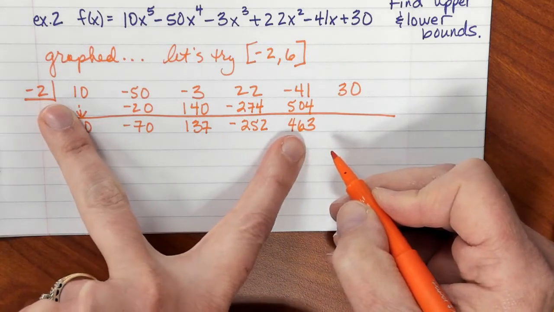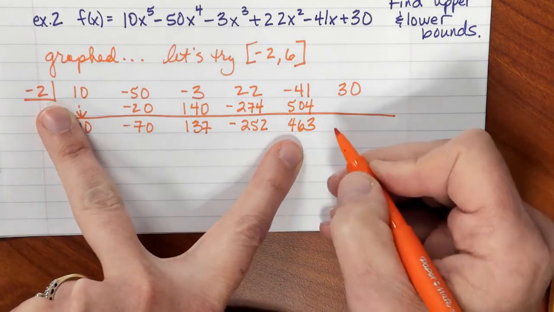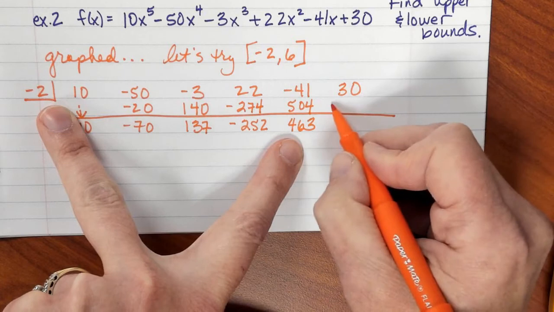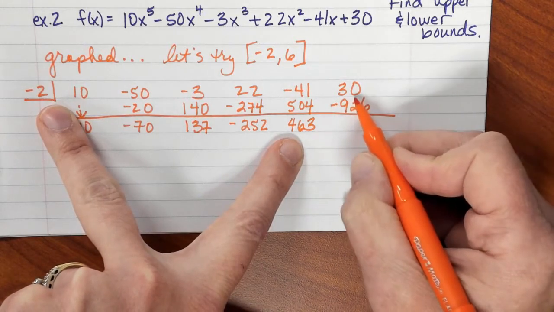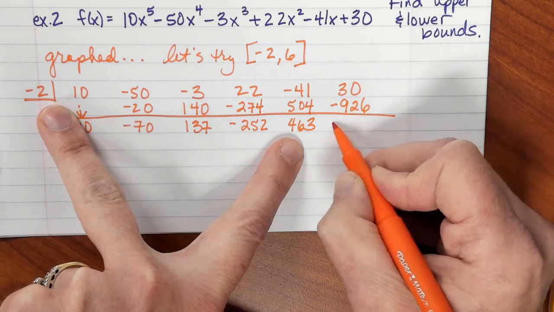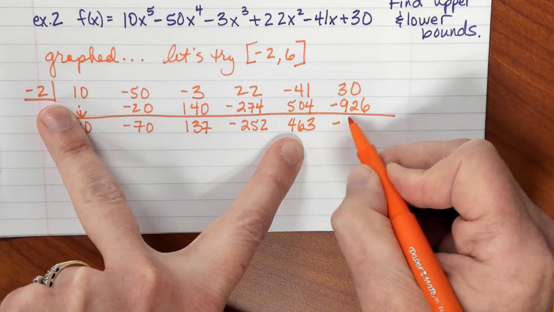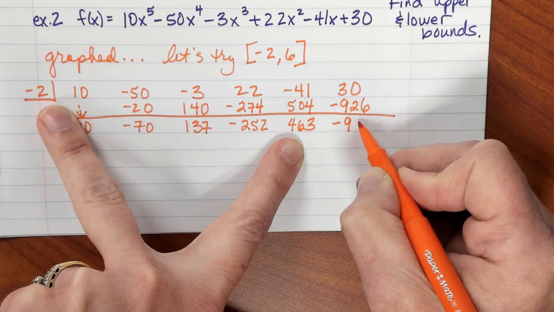Multiply, my fingers almost don't stretch. Negative 2 times 463 is a negative 926, and I add that to a positive 30. I'm going to get a negative 956. Oh, that's not right.